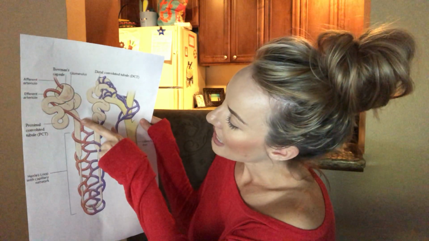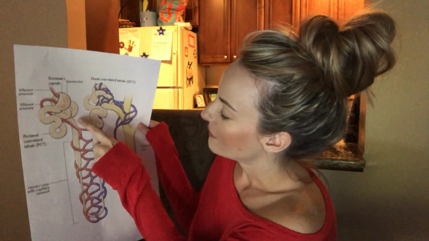Our next stop is our loop of Henle, which has a descending limb and an ascending limb. It's also referred to as a nephron loop. There are two names to it. It has two segments: a thin segment which dips into the medulla, and a thick segment found in the cortex.